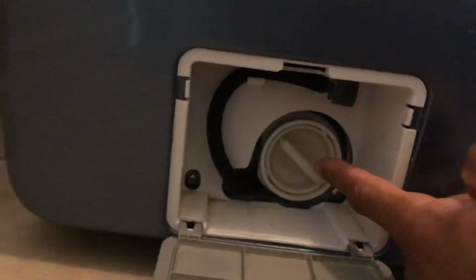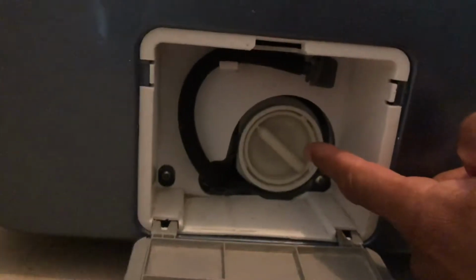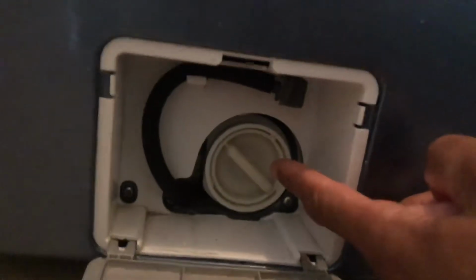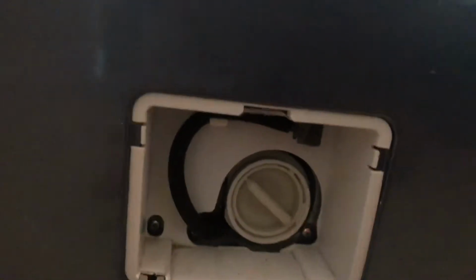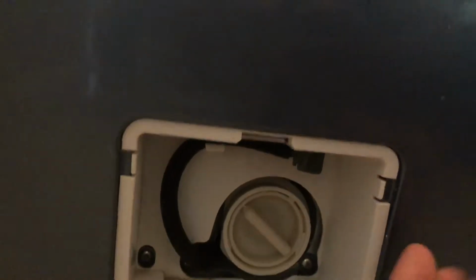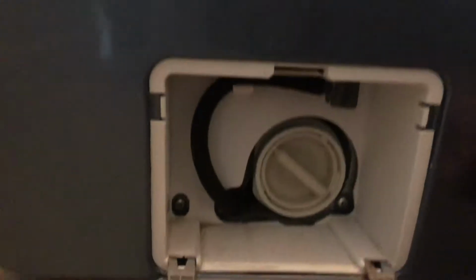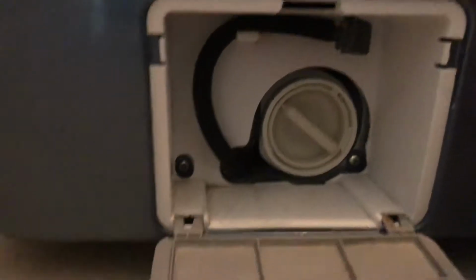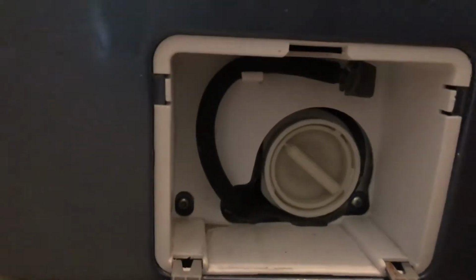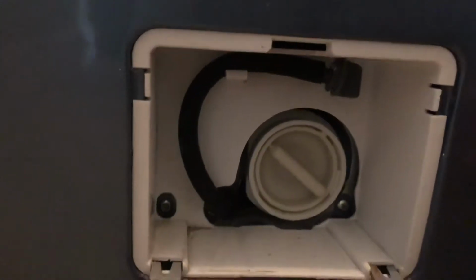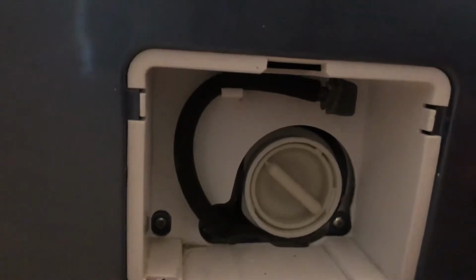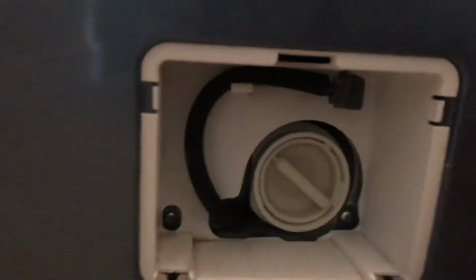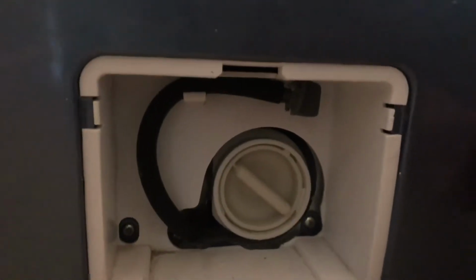Inside there is a cage which I will show you, and that cage will capture any dust particles, dirt, lint, coins, earrings, small objects. It will catch that, which can also block or stop the actual drainer motor. So that's one option, and hopefully that is your problem.